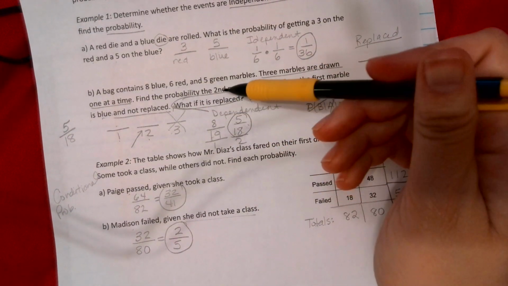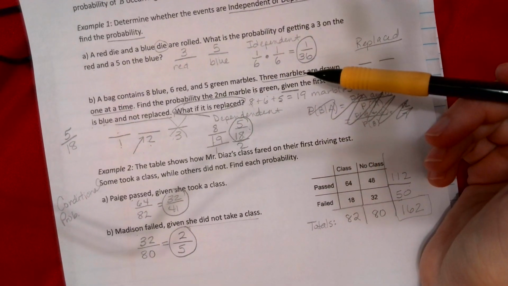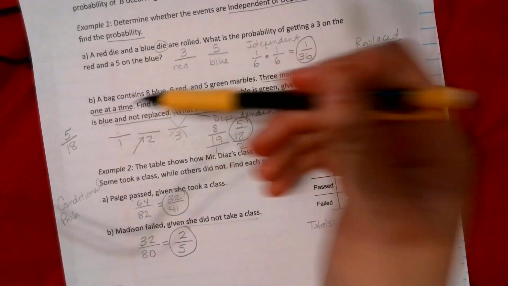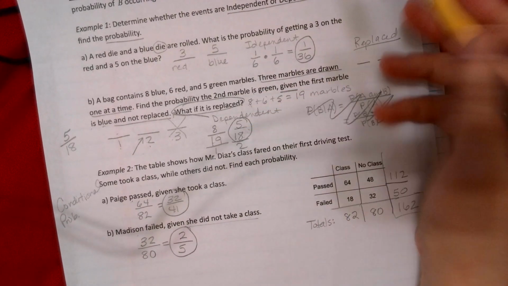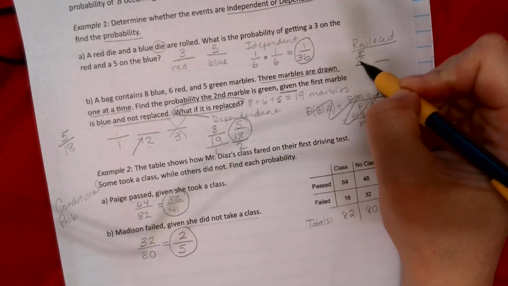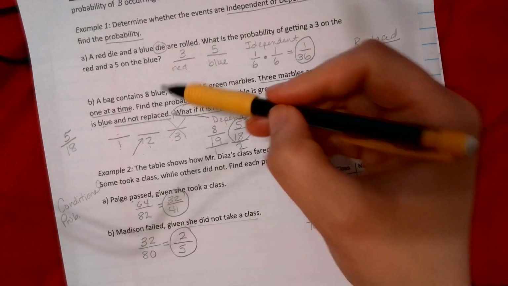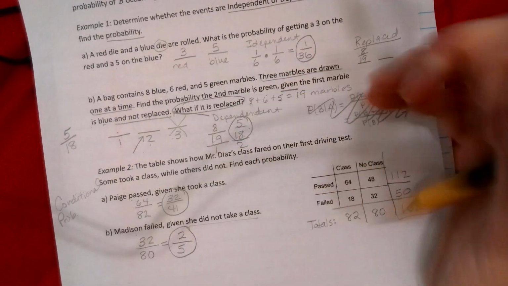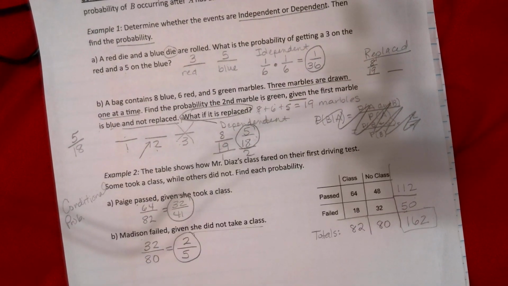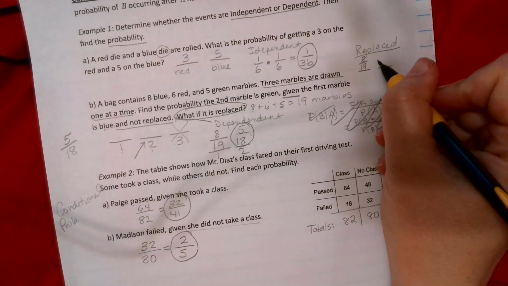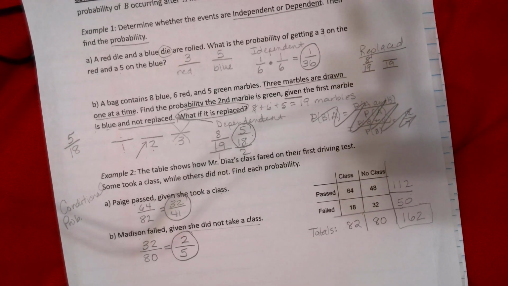Find the probability the second marble is green, given the first marble is blue, and replaced this time. So the first part is still the same. There's still an 8 out of 19 chance that you're going to pick out a blue marble. But if we take the marble and put it back in the bag, there are still 19 marbles in that bag now.